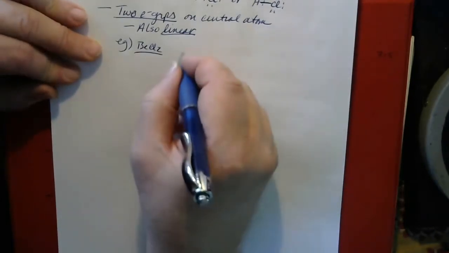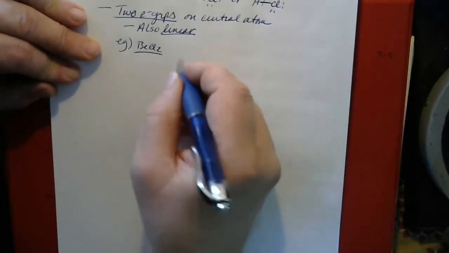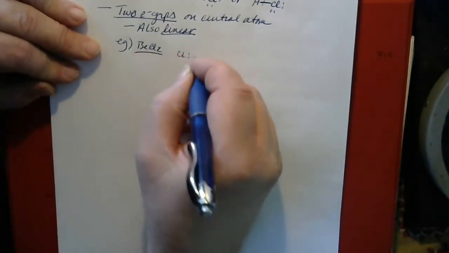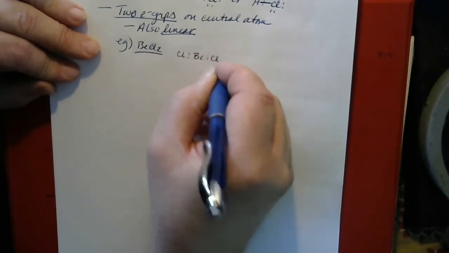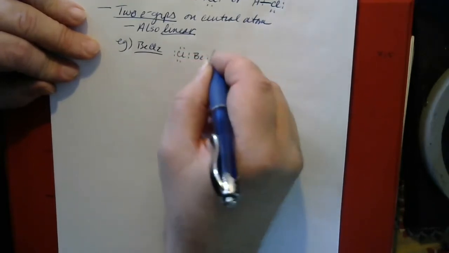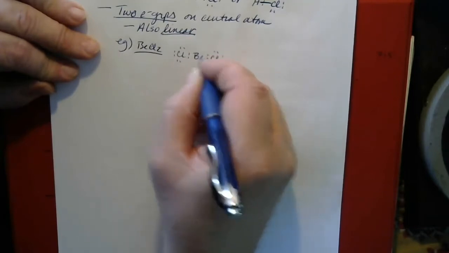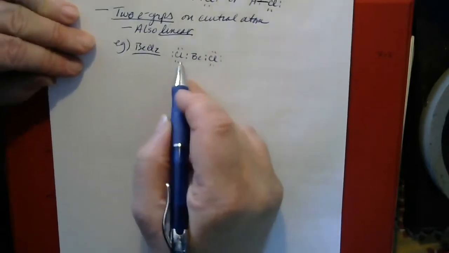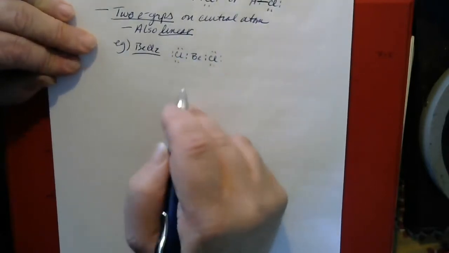There aren't a whole lot of examples of this, but a couple of them would be, for one thing, beryllium chloride, BeCl2. And that'll have a chlorine, and then beryllium, and then another chlorine, with lots of lone pairs on the chlorines, but not on the beryllium. So you notice there are only 2 electron groups on the beryllium, no lone pairs on the beryllium or anything.